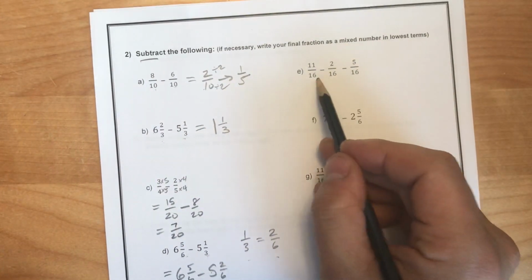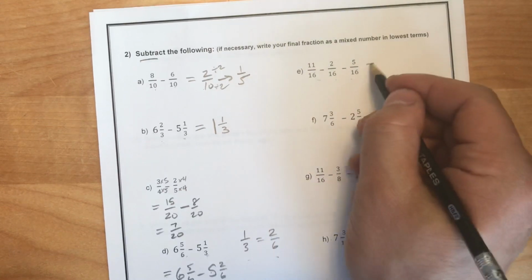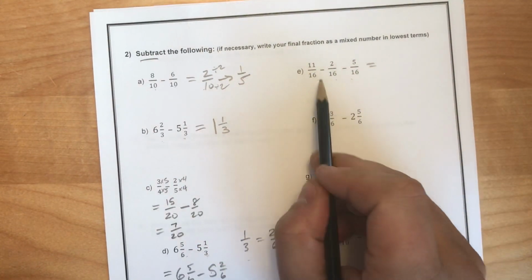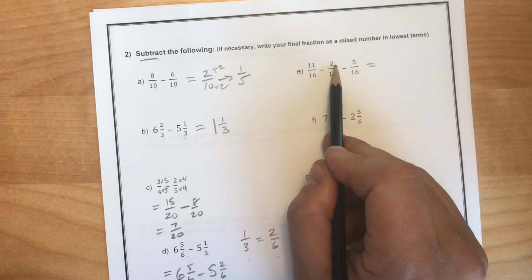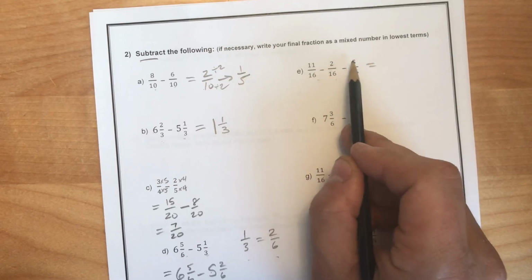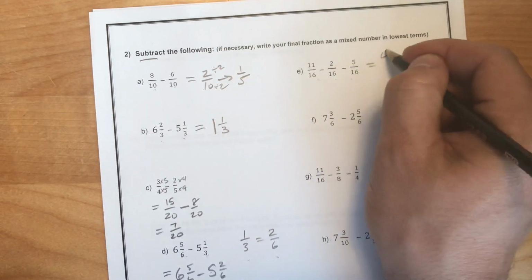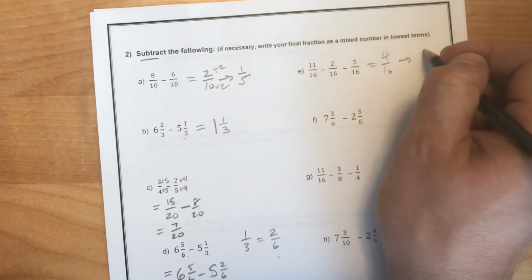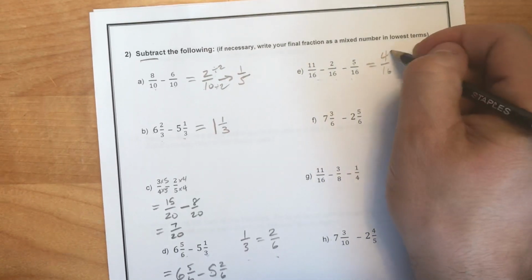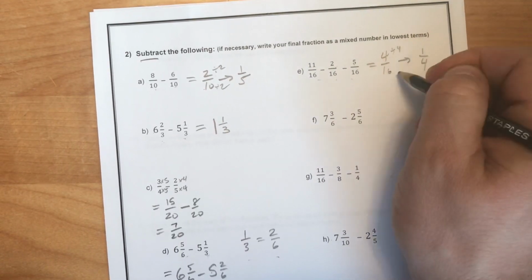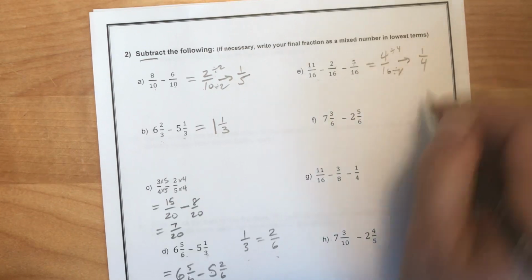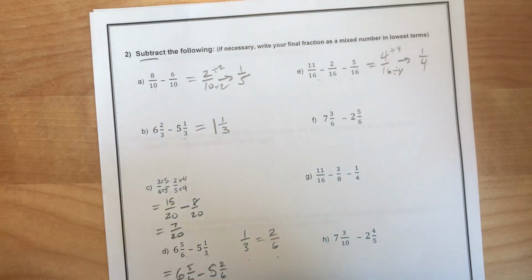Okay, in E, same denominator all the way through, so I can just subtract the numerators. I start with 11 and I subtract 2, so now I'm at 9, and then 9 subtract 5, so I'm at 4/16, and 4/16 is the same as 1/4 because both 4 and 16 are divisible by 4.